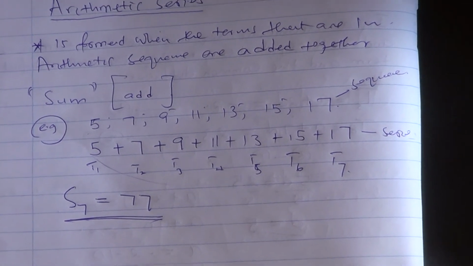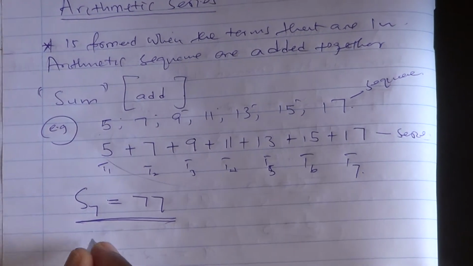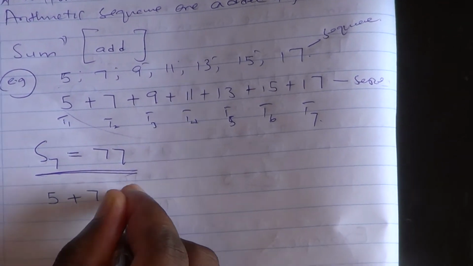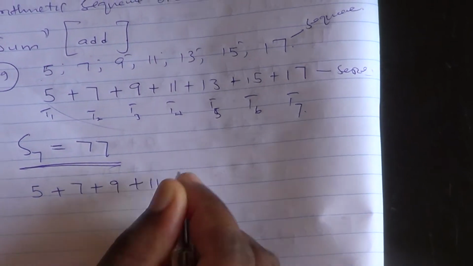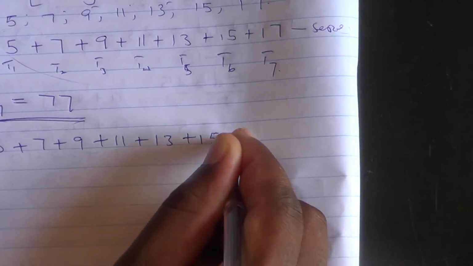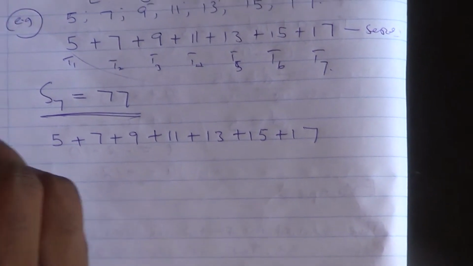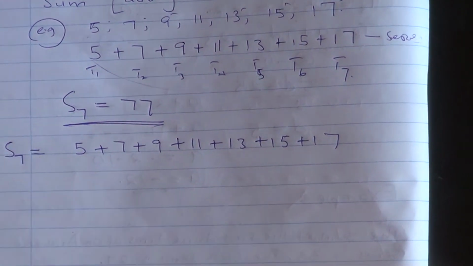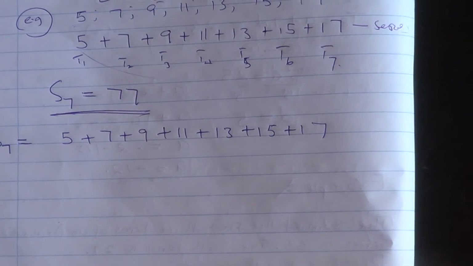Now let's see something here. If I take these numbers, 5 plus 7 plus 9 plus 11 plus 13 plus 15 plus 17, this is the sum of the first 7 terms.